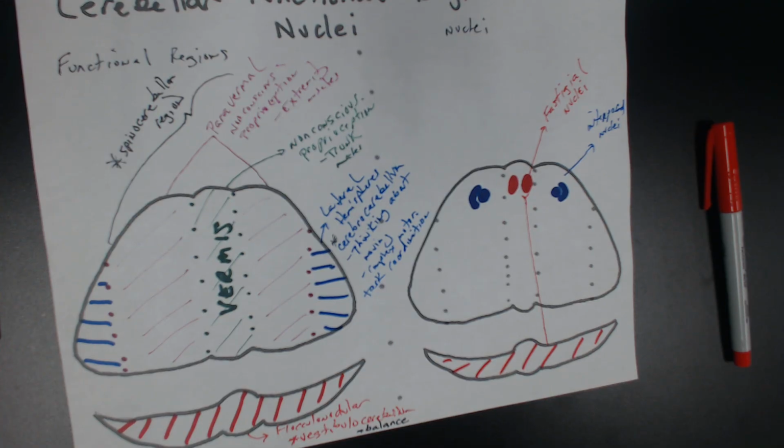What's it called again? Interposed, I-N-T-E-R-P-O-S-E-D. They're a pair of nuclei that work together, so we're just going to call them one thing, the interposed nuclei.